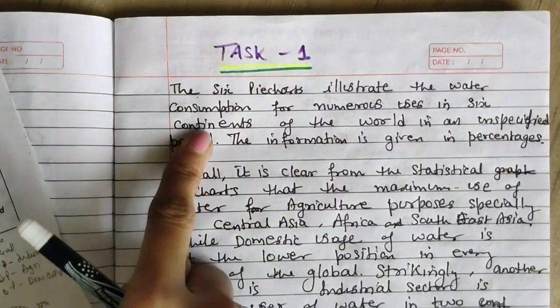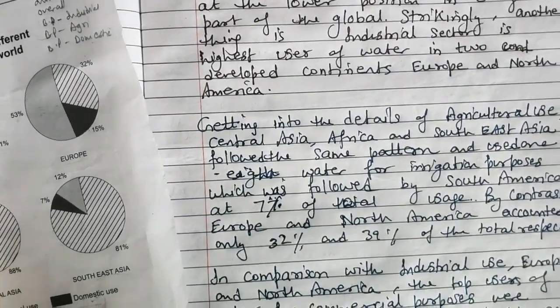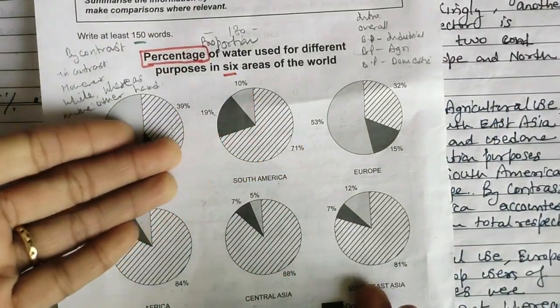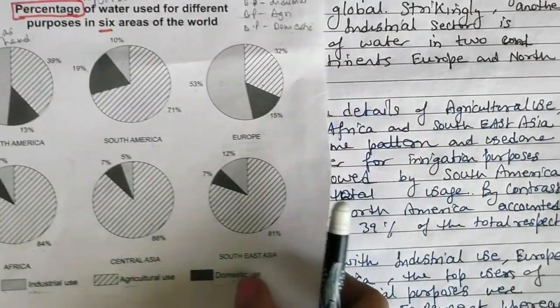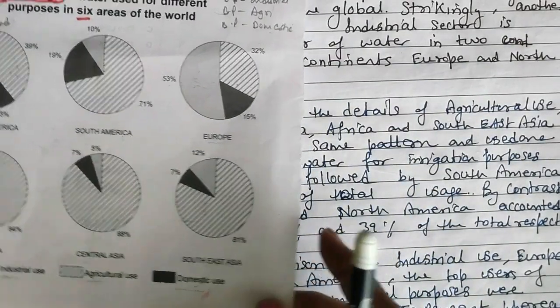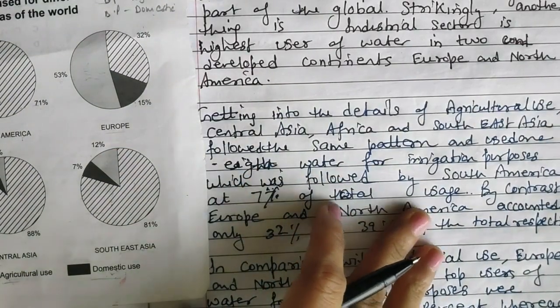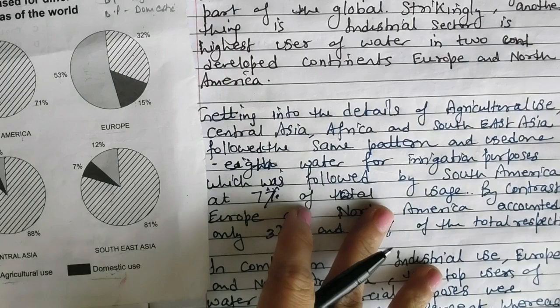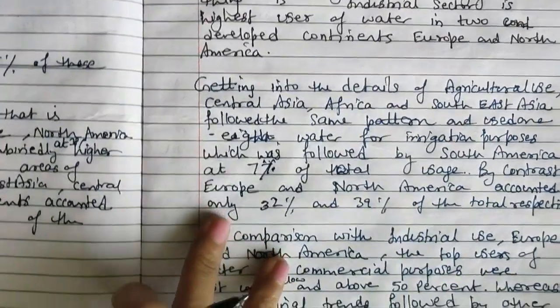This was my introduction, then overall. So this is the longer one actually. So 6 pie charts are there, and if you want to shorten it, then of course you have to remove some countries, some continent names, and you can combine the comparison.